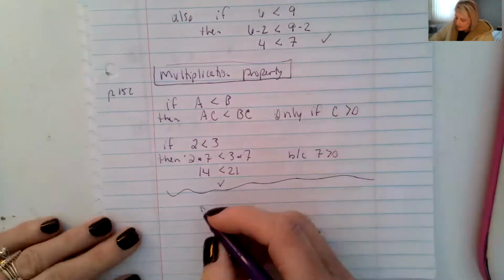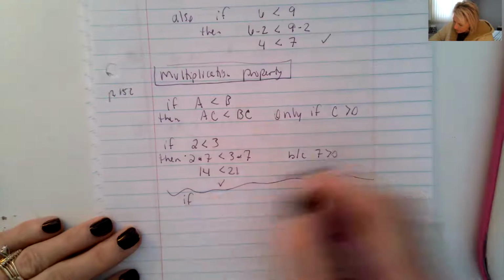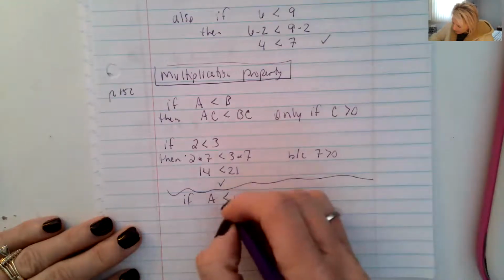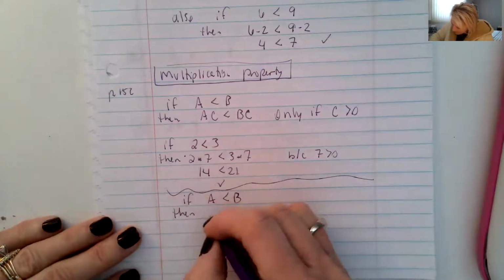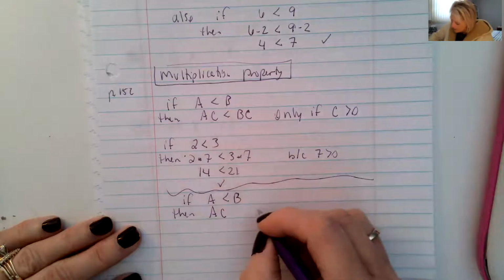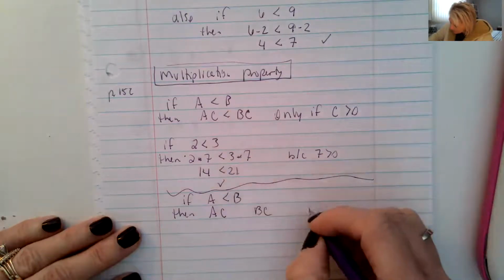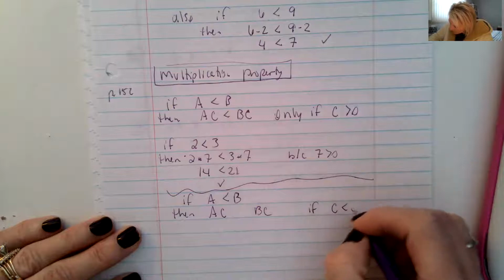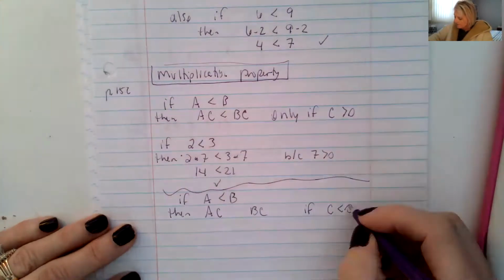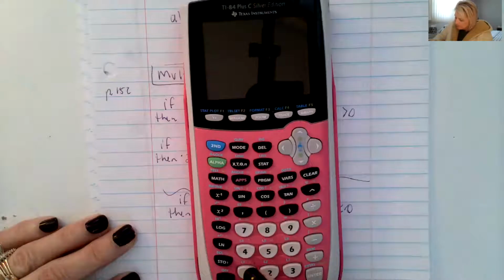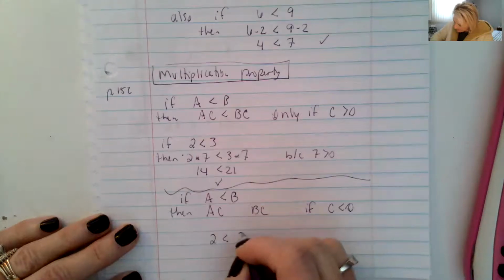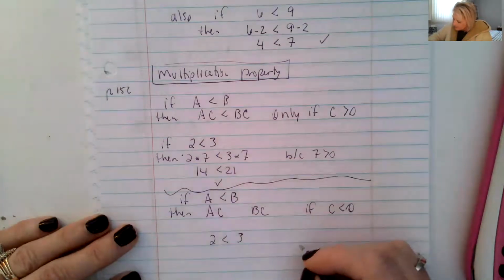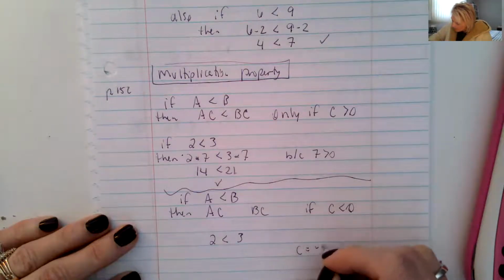Okay, let's see what happens when C is less than 0. If A is less than B, then what happens when you multiply A times C and B times C if C is less than 0? So let's do 2 is less than 3 again, and this time let's say C is equal to -7.